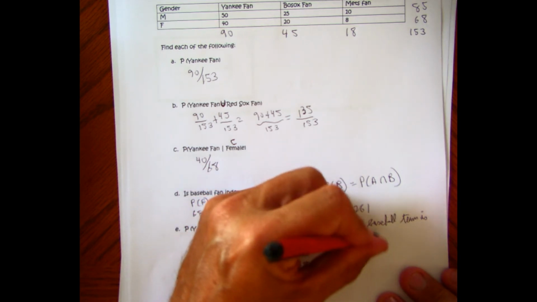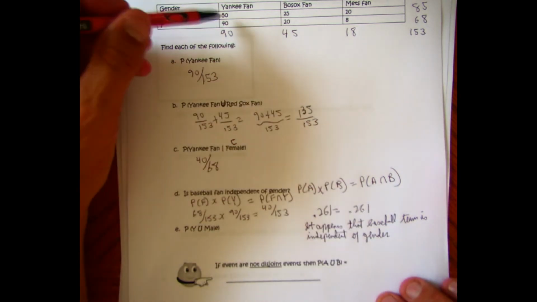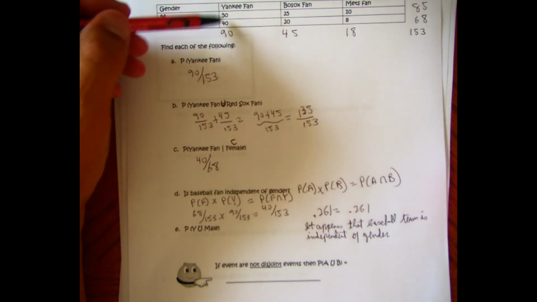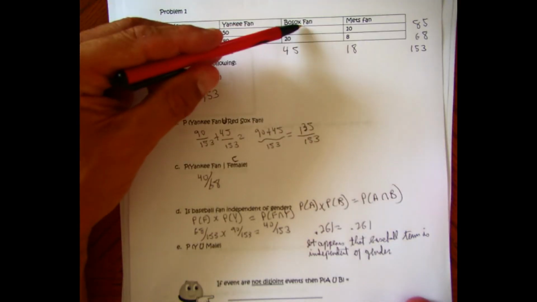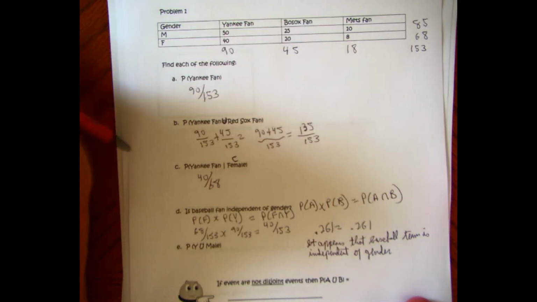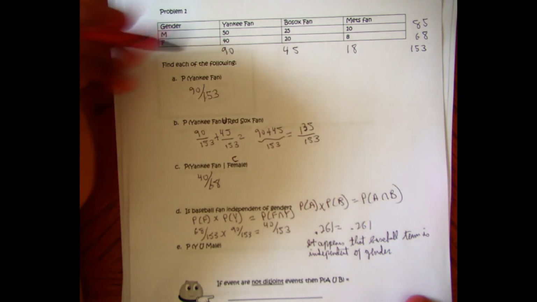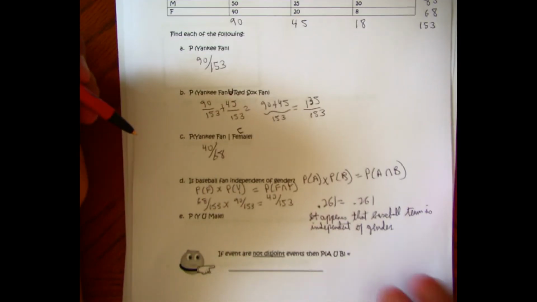Well, what does that mean? It means that the same percent of males that like Yankees is roughly the same as the same percent of females that like Yankees, and the same thing for Bo Sox and the same thing for Mets. Okay, and we already tested that in our introduction when we went over independence, so we knew that that was true for this.